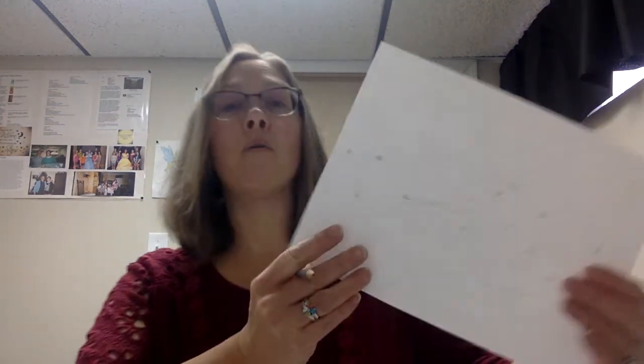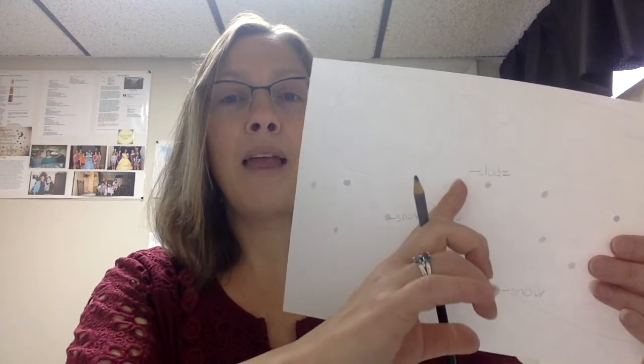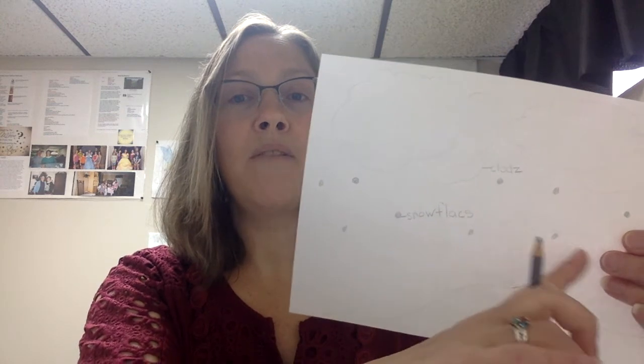Snowflake. What letter makes the k sound? I have two choices to pick from, don't I? C or K. So I'm going to use my best judgment. Snowflakes. And what is the last sound I hear? S. What letter makes the S? S. So now I sounded out snowflakes and I labeled. Can I label each of my snowflakes if I wanted to? I could if I wanted to, but I'm choosing just to label the one.